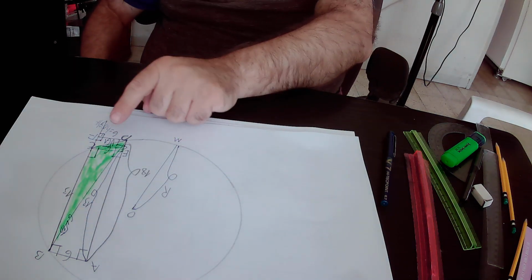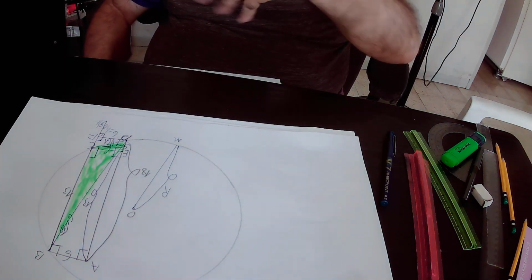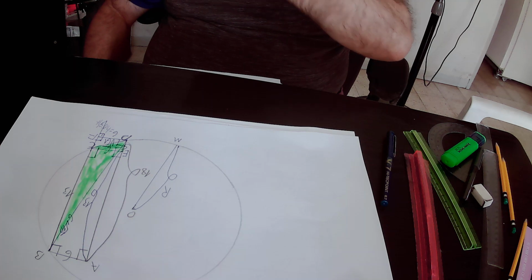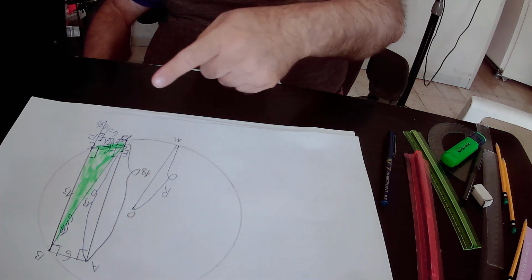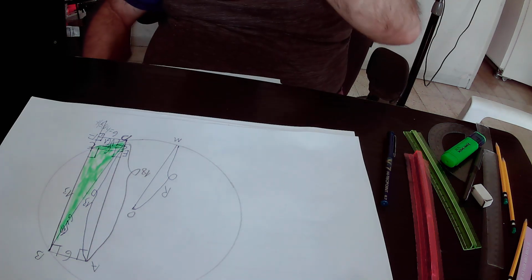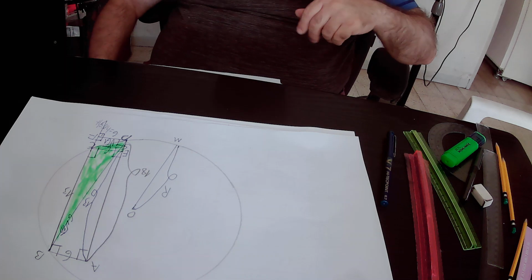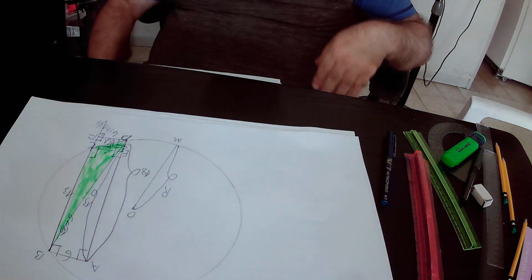Therefore, the fourth angle must also equal 90 degrees, according to the rule that the sum of the angles in any quadrilateral is equal to 360 degrees. So 270 degrees plus the missing angle must be equal to 360 degrees, therefore the missing angle equals 90 degrees. So we found out that inside quadrilateral ABCE we have 4 right angles.